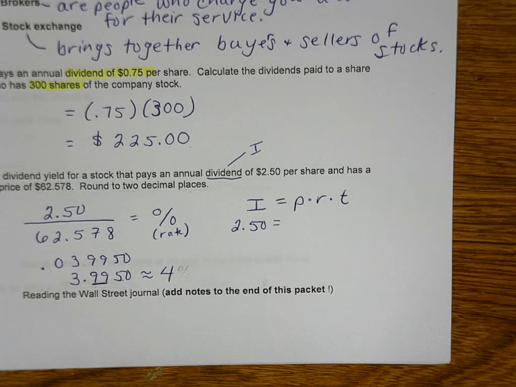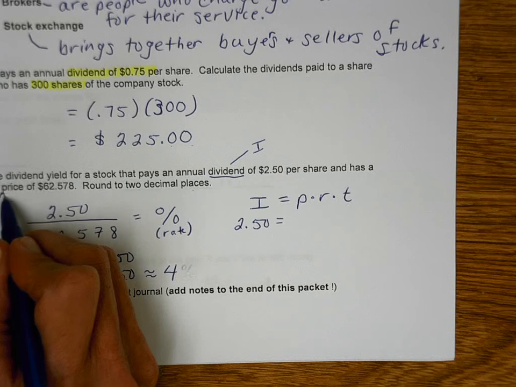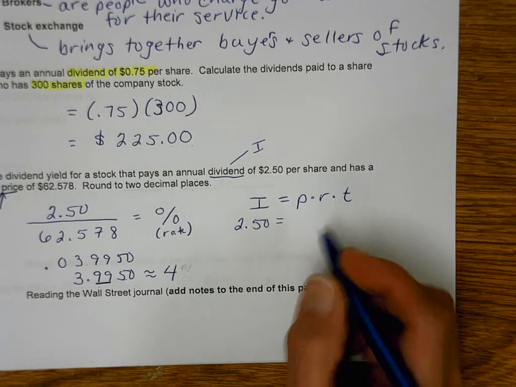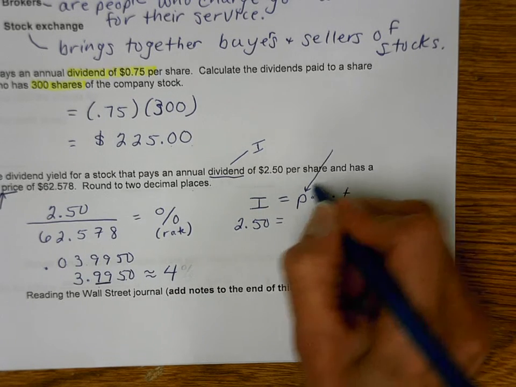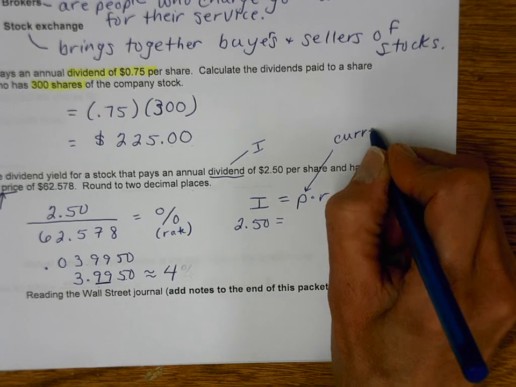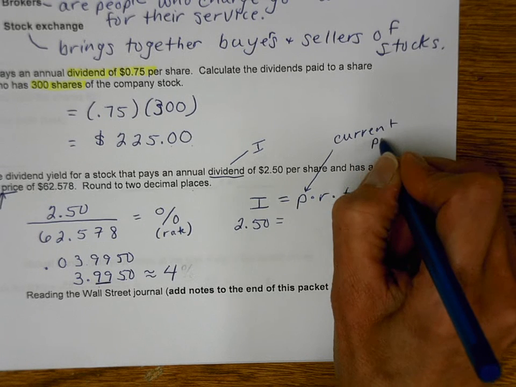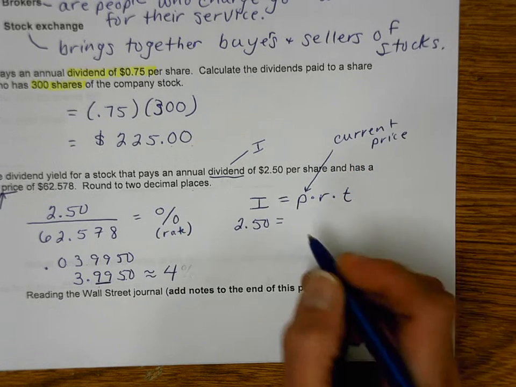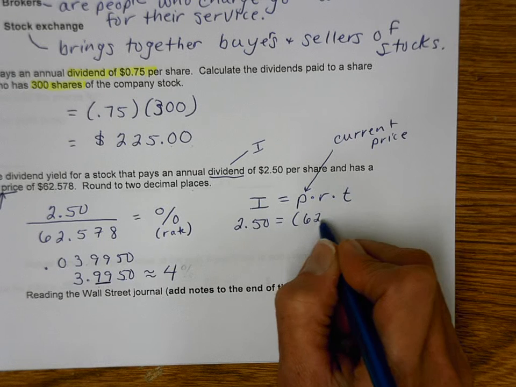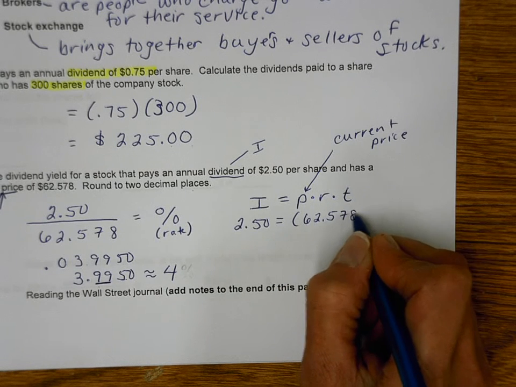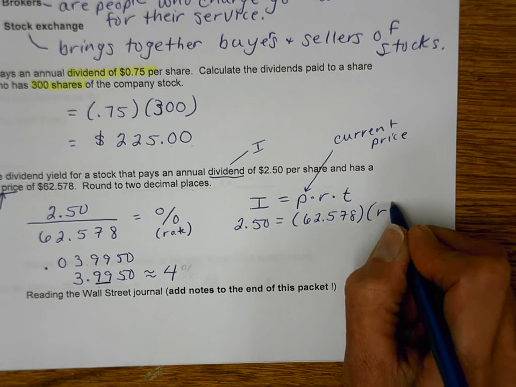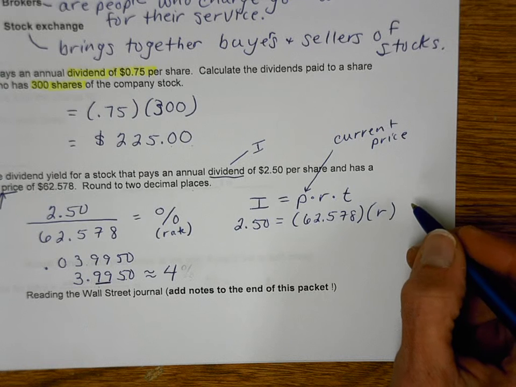The current price, P for price, goes right here. That's our current price, so we've got $62.578. Now we're looking for our rate and our time.